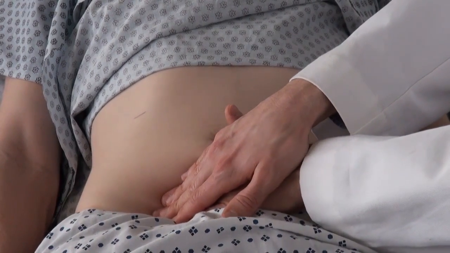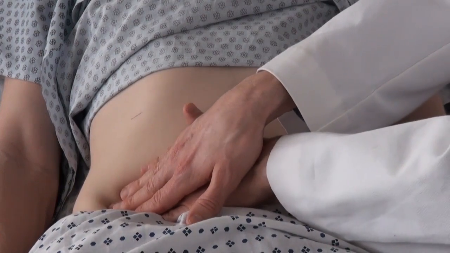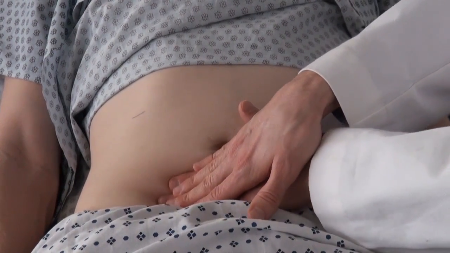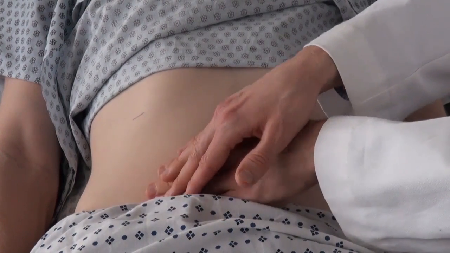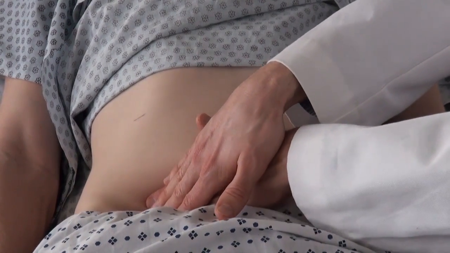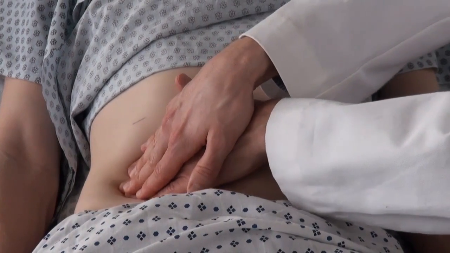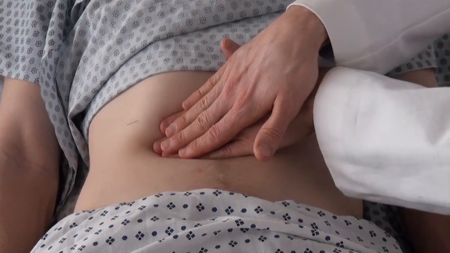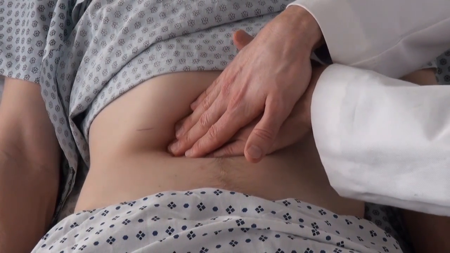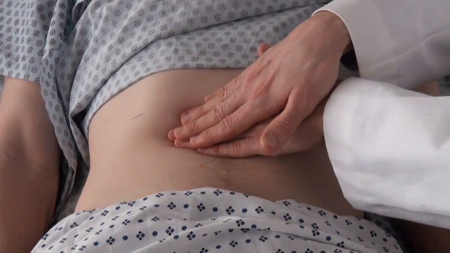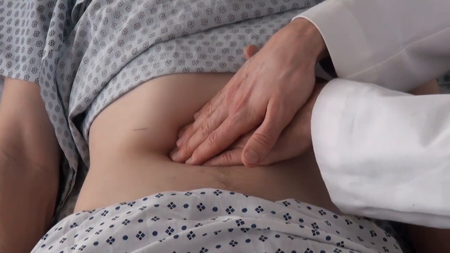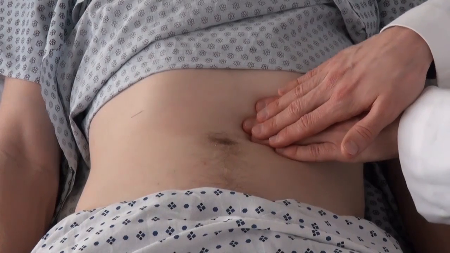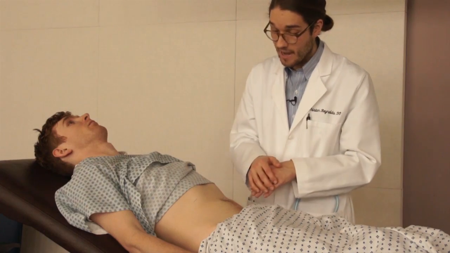Now in the right lower quadrant is where the appendix, the cecum, and parts of the ileal portion of the small bowel would be. And in a female, the right adnexa. The ascending colon coming up here. And then up into the right upper quadrant where the gallbladder, the liver, the head of the pancreas, the duodenum, all that. The tail of the pancreas would have been up in here if there were any concerns about that.